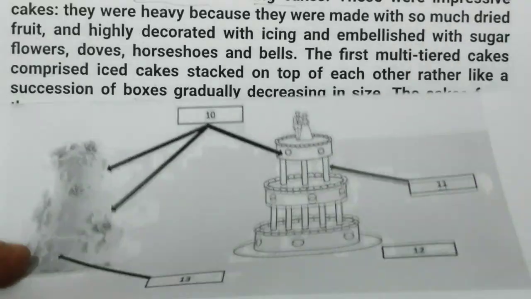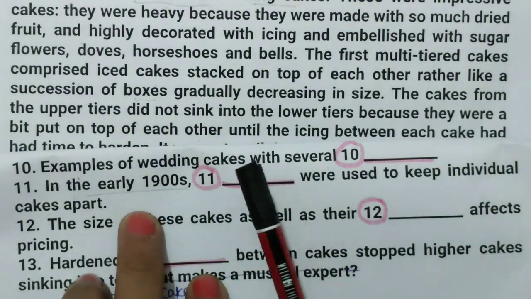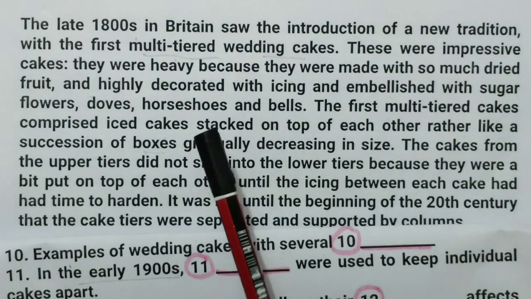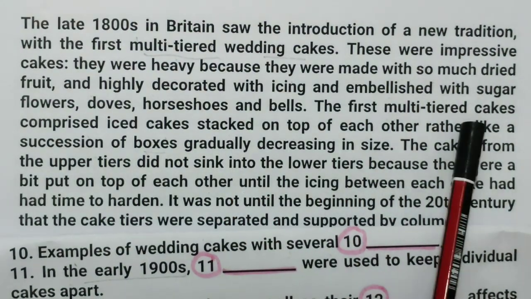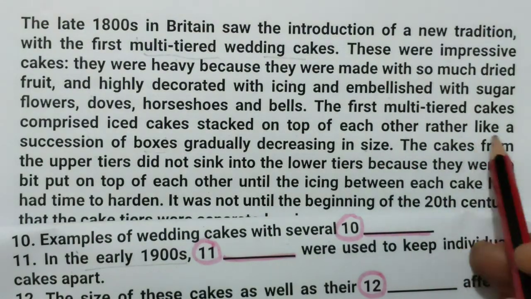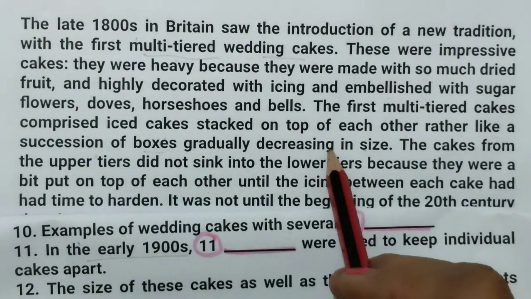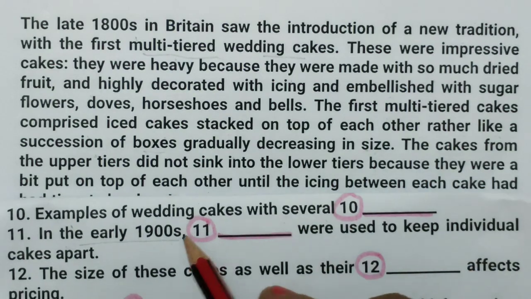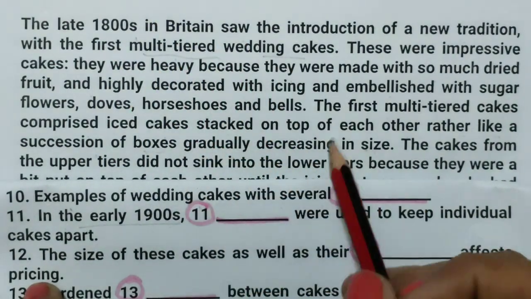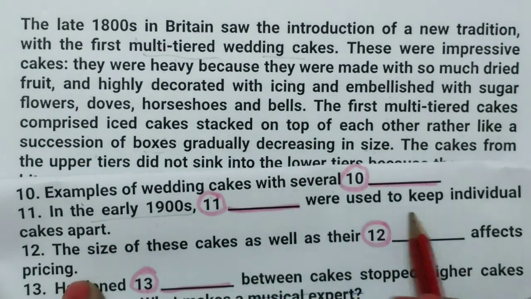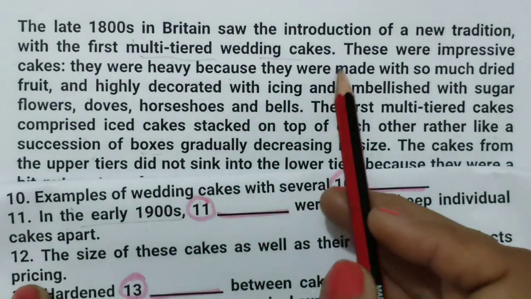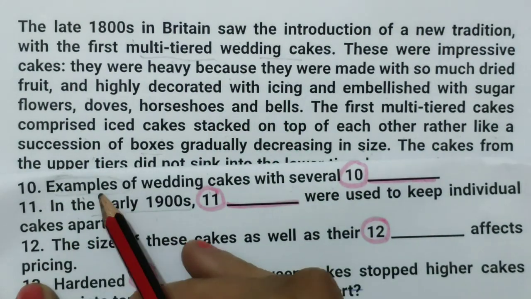So let's read the words over here. Examples of wedding cakes with several. But where is several? The first multi-layered cakes comprised iced cakes stacked on top of each other like a succession of boxes gradually decreasing in size. So examples of wedding cakes with several. So here in 1800 we have got, means early 1900. They were impressive cakes because I think directly they have not used the word examples.